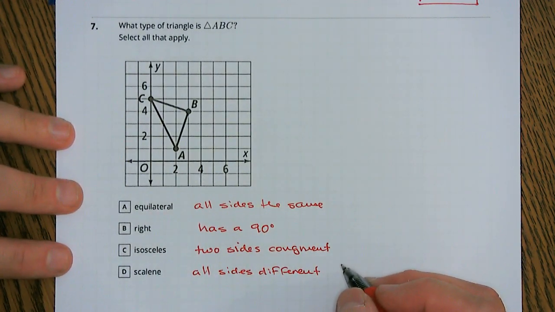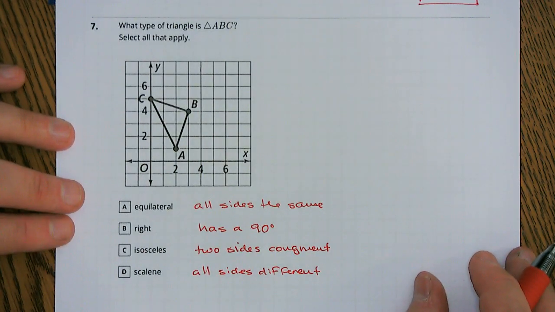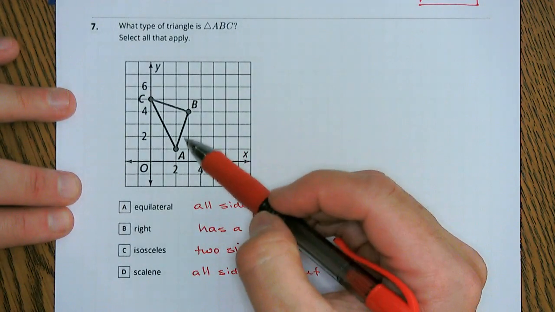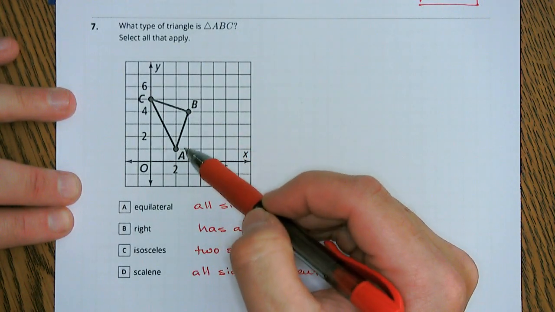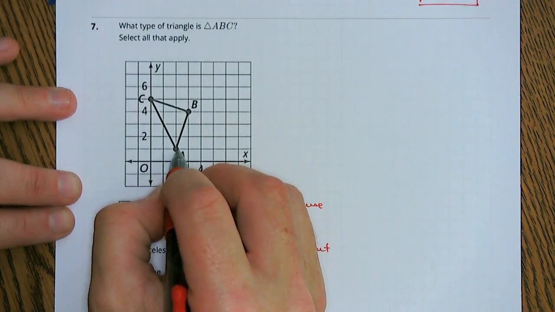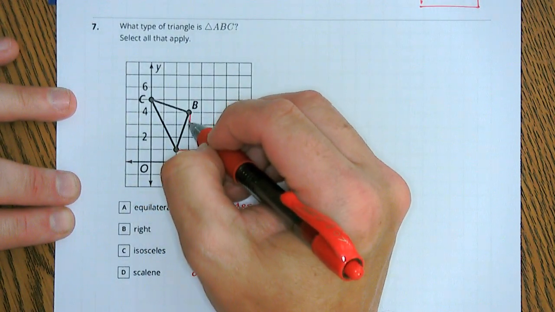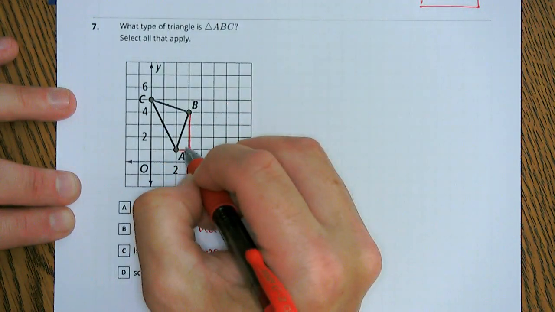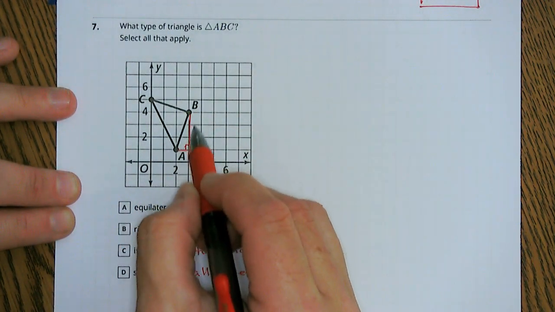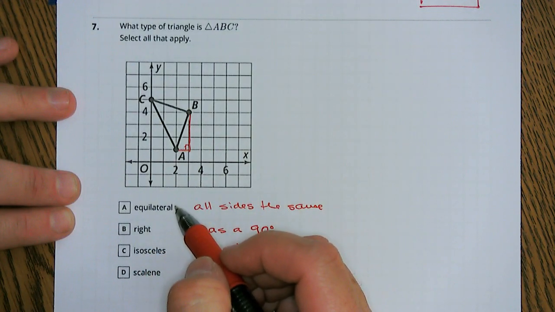Okay, if we're trying to figure this out, let's take a look at the different sides of our triangle. For instance, AB is a diagonal of this right triangle that you can draw here, and we can see that it's a 1, 3 triangle.